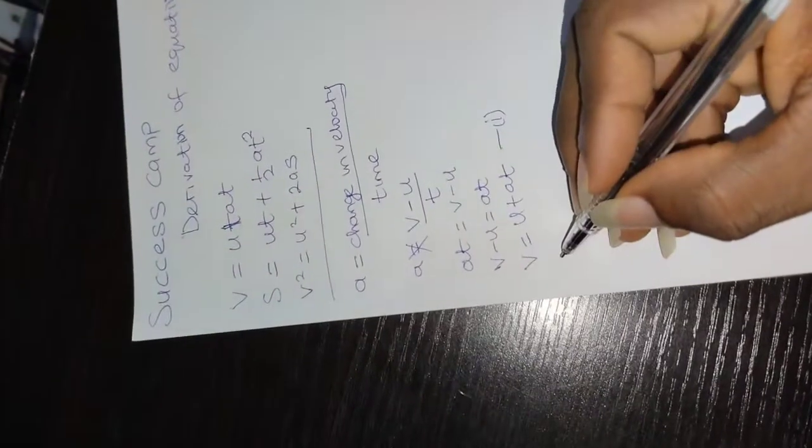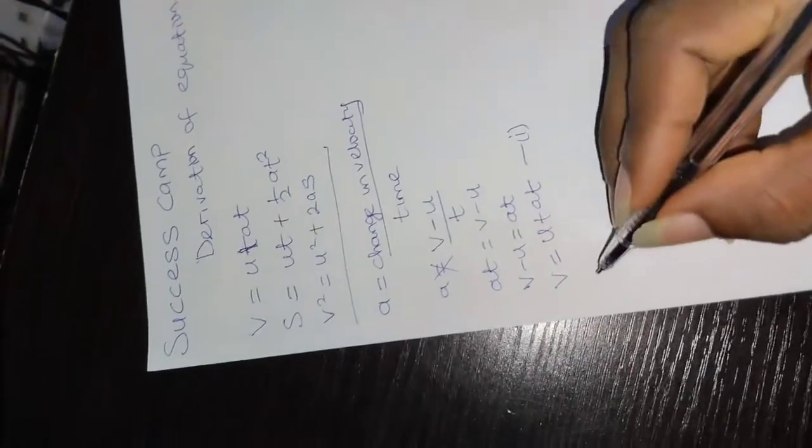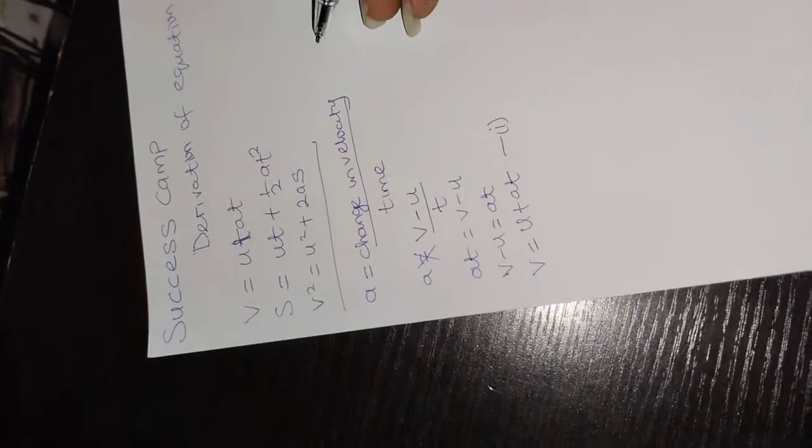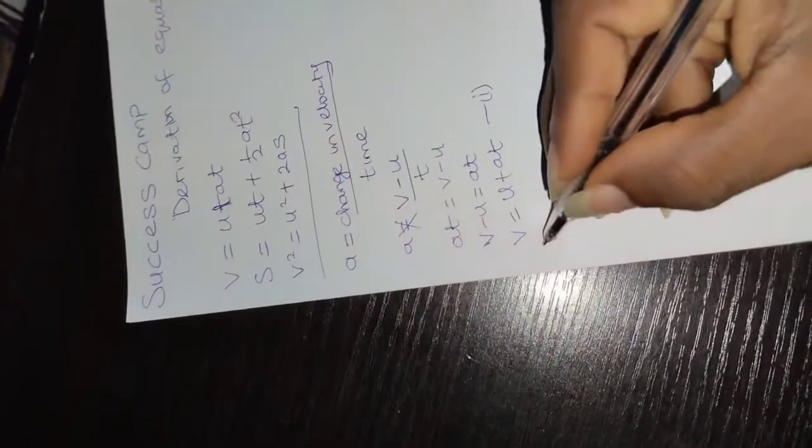To derive the second equation of motion, we'll be needing this particular equation.